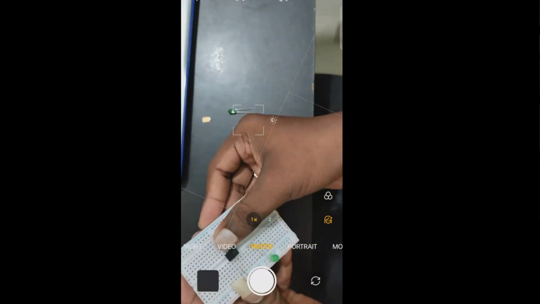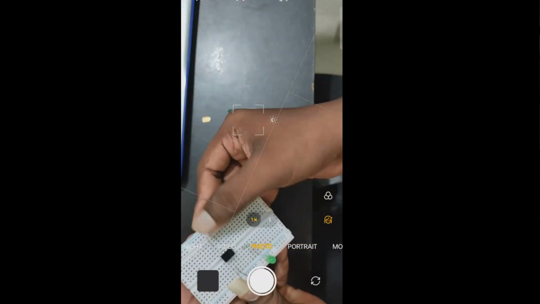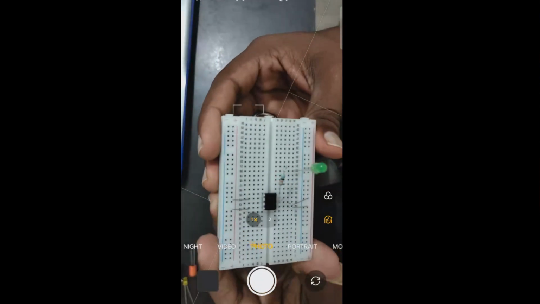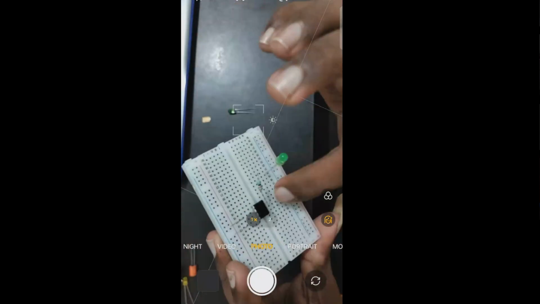Pin number 7 and 8 also have the stapler pins connected. 8 and 7. 8 and 6. Okay, 8 and 6. Pin number 8 and 6. Sorry, not 7, 6.